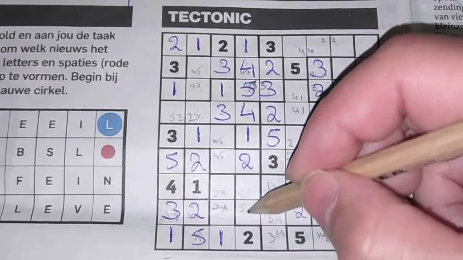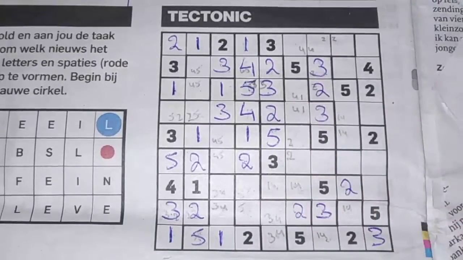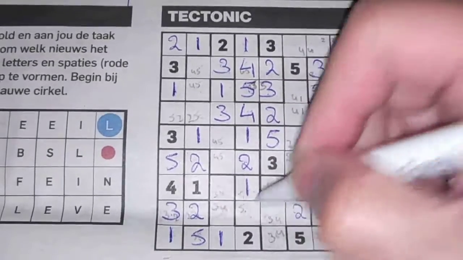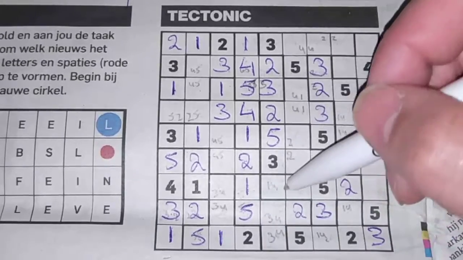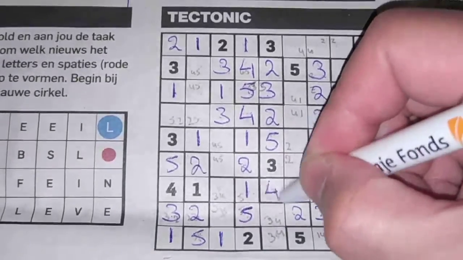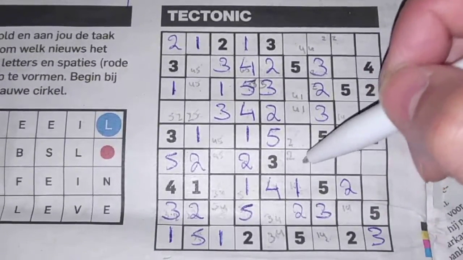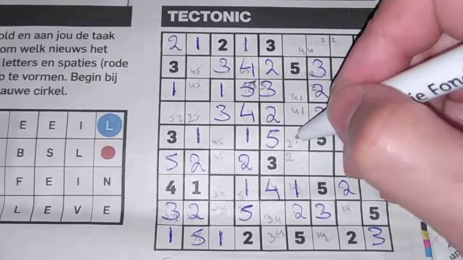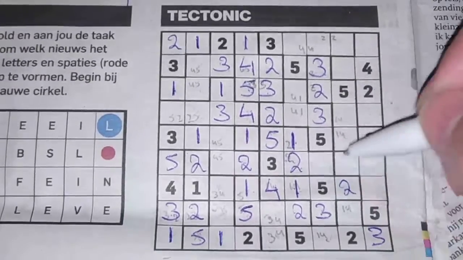But the 1, I cannot fill the 1 here because we have a 1 there. So this box should be a 1. This box should be a 5. We have a 1 here, so this cannot be a 1. This should be a 4. This should be a 1. These two boxes cannot be a 1, so the only box left for the 1 should be here. The only box for the 2 should be here.